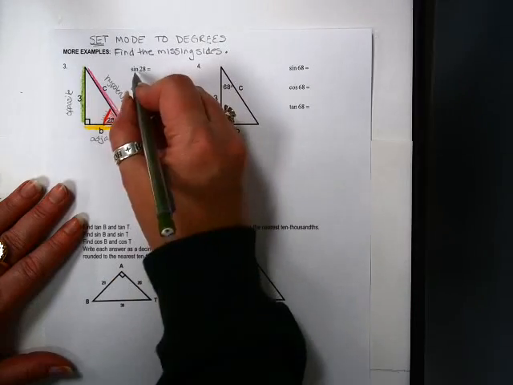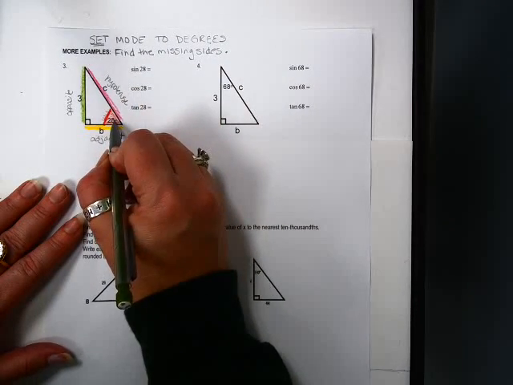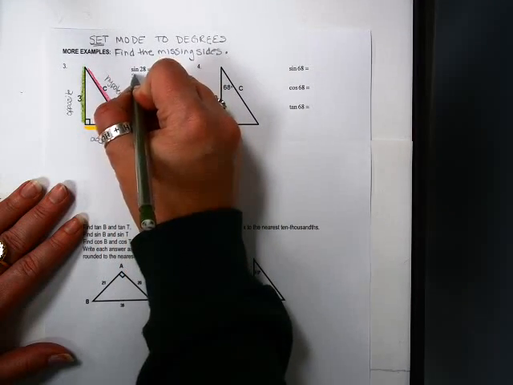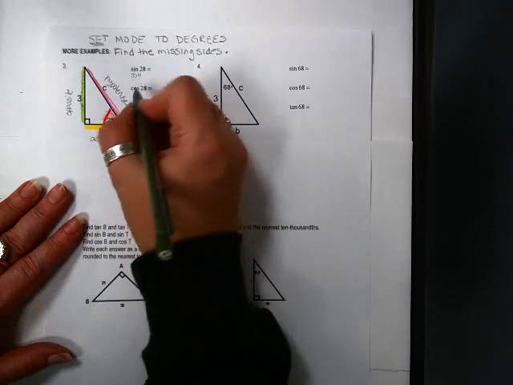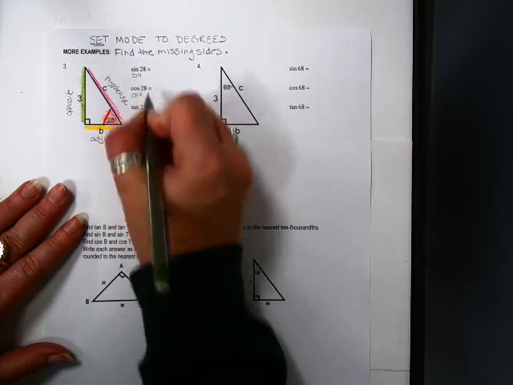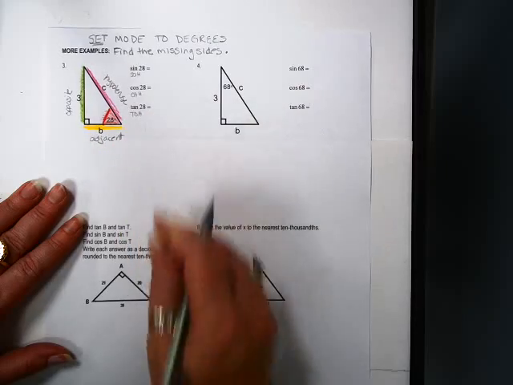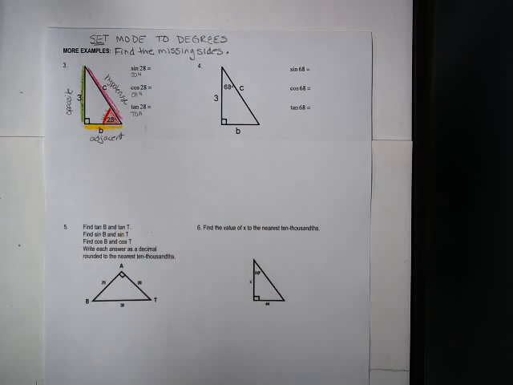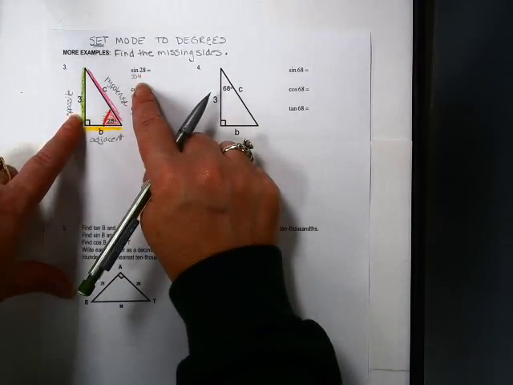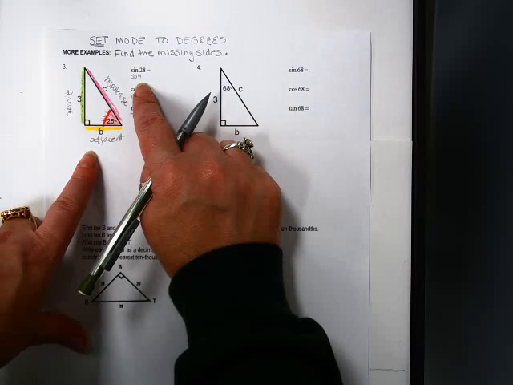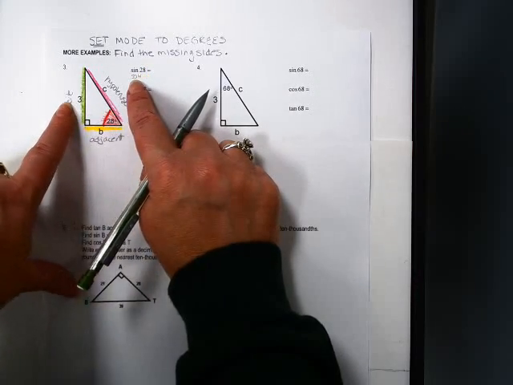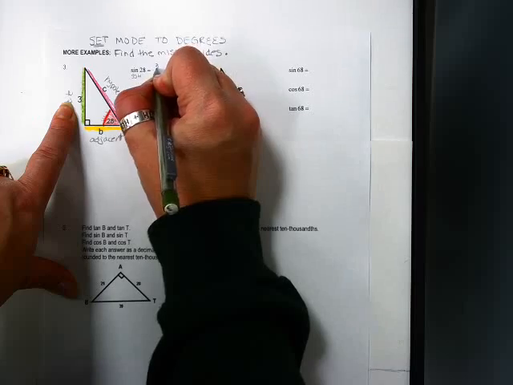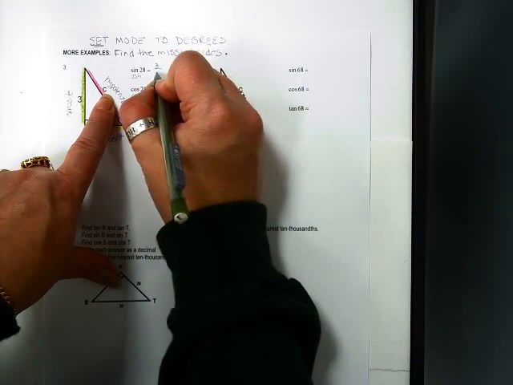Okay, so sine of 28. The sine of this one, SOH, remember, SOHCAHTOA. That's going to help us remember how to set up the ratio. So sine of 28 is going to equal opposite, which is 3, over the hypotenuse, which is C.